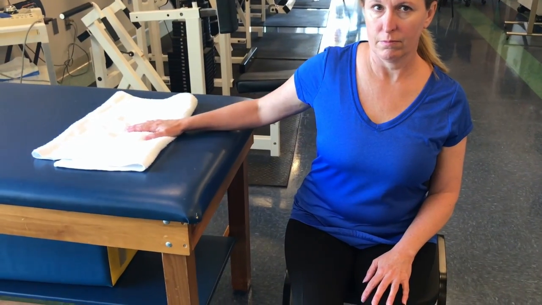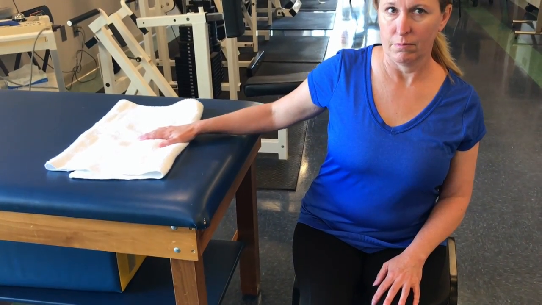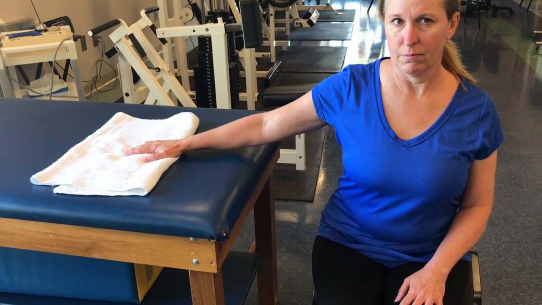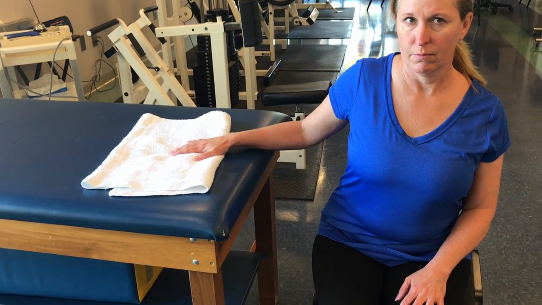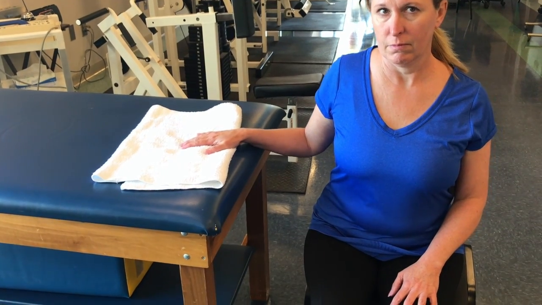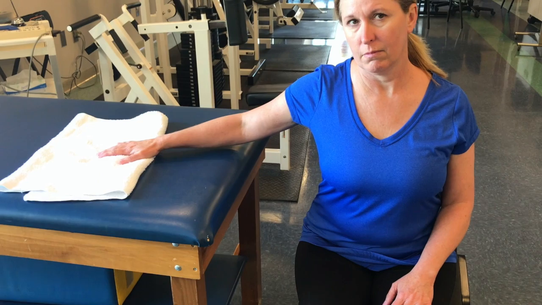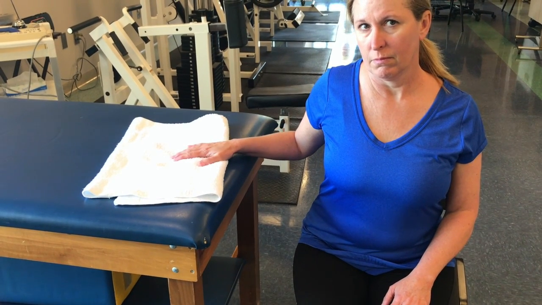The next thing that we did was shoulder abduction. A way to increase it is to lean into the arm more, get a little bit more range. And then to decrease it, you could always go back to passive range of motion. Make sure she's not actively moving the arm.